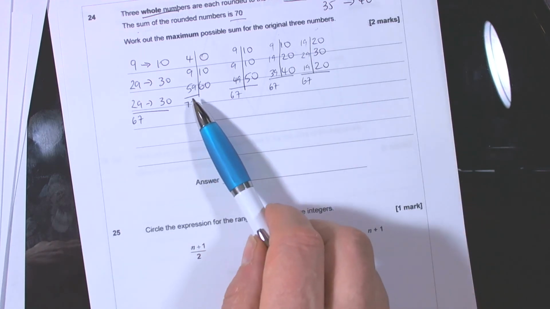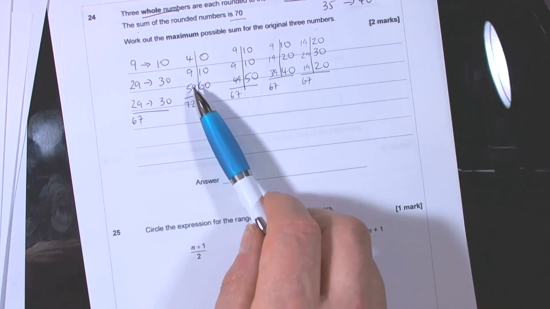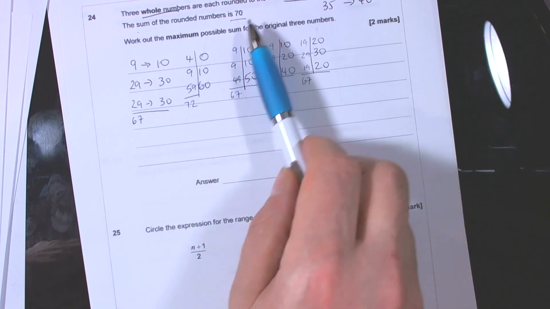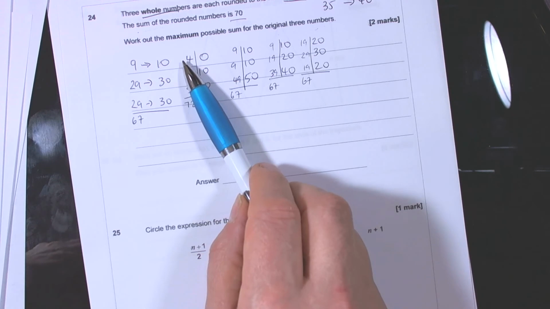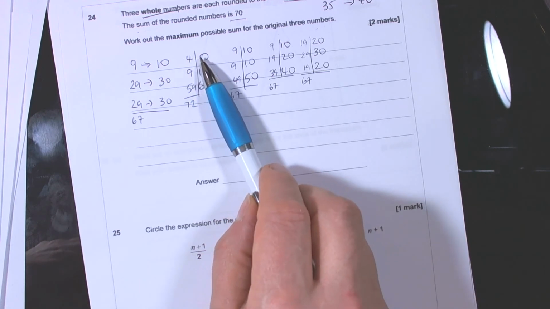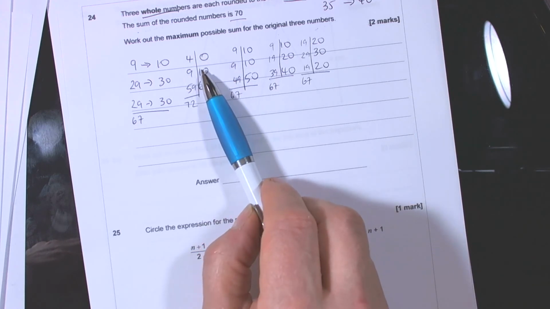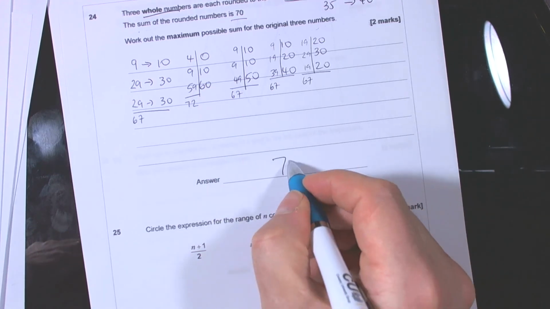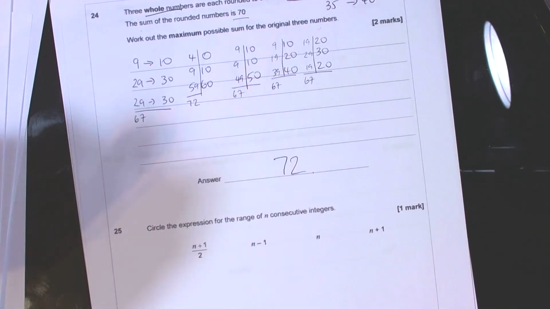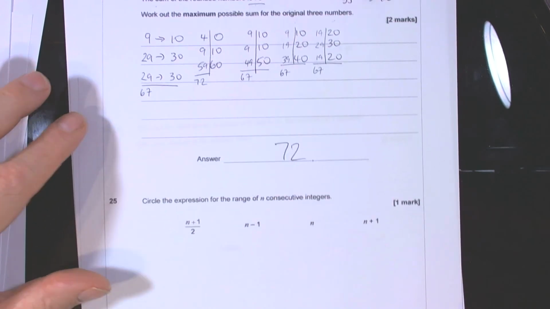Okay, well, 3 whole numbers are rounded to the nearest 10. Do you consider 0? 4 is a whole number, rounded to the nearest 10 would be 0. 9 to the nearest 10 would be 10. Yep, 59, so 72. So I think the answer is 72.